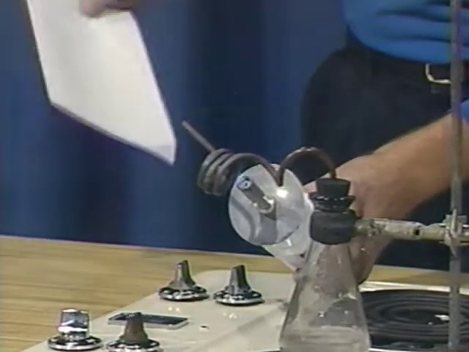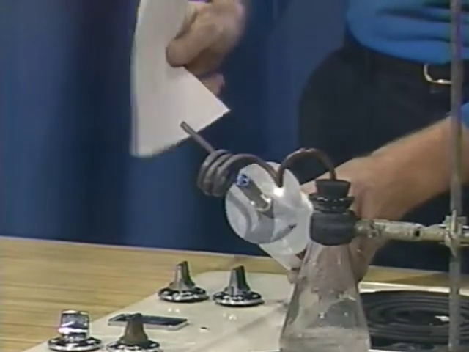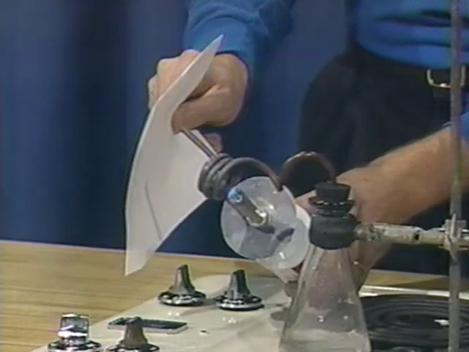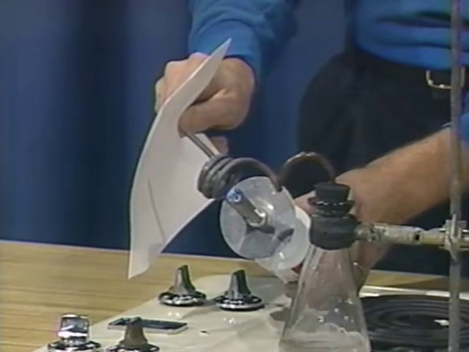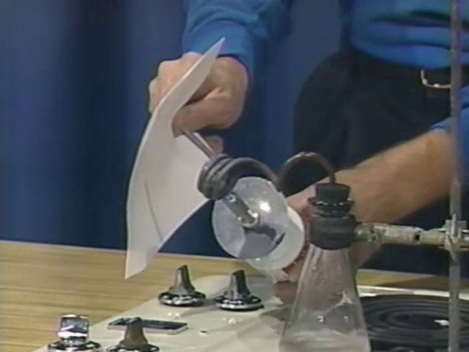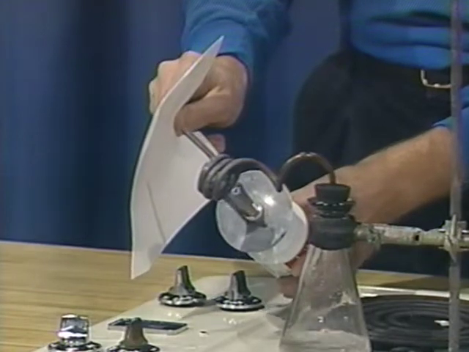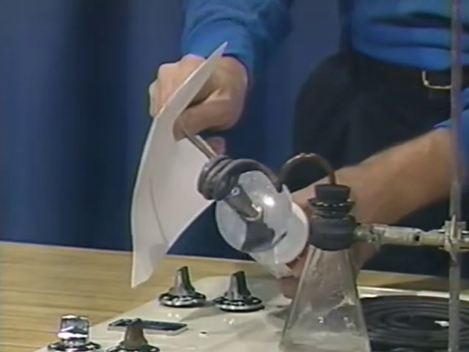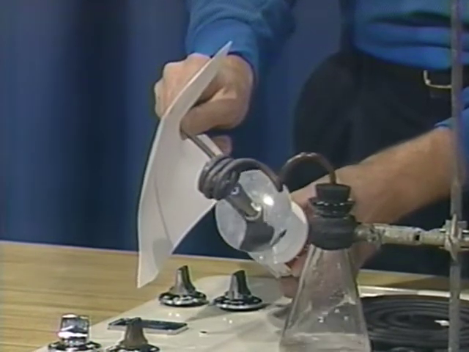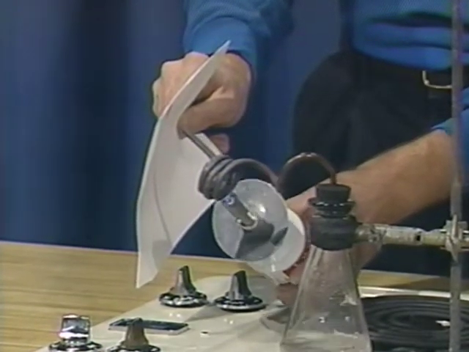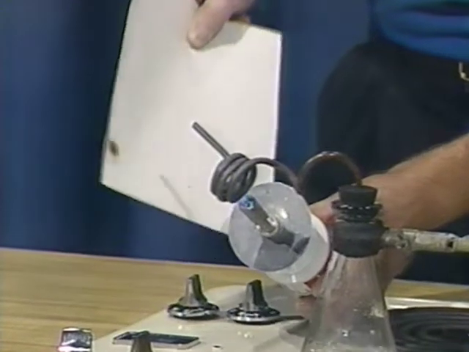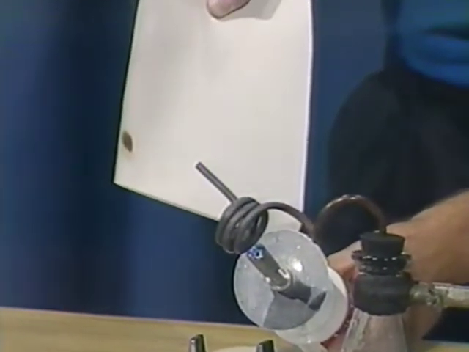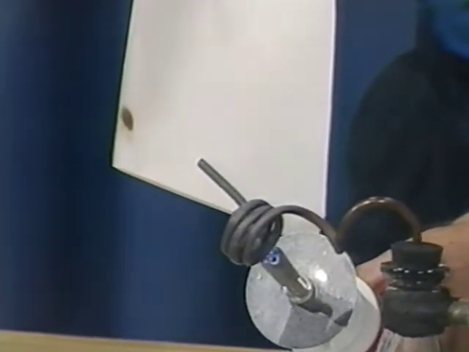I'm going to stick this piece of paper in there. I think it's probably warm enough now. It's not quite as hot as I want it. Okay, it's pretty hot. You're doing a pretty good job on those little coils. But notice that piece of paper has become charred. So it's very hot.